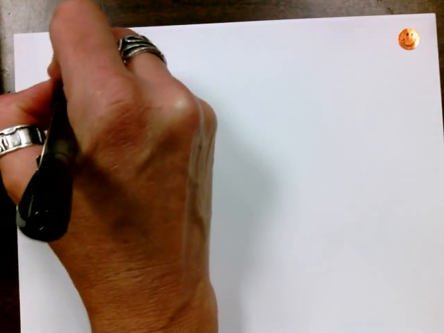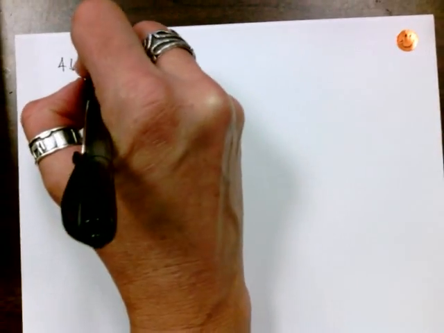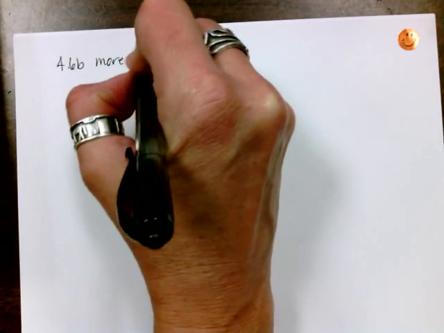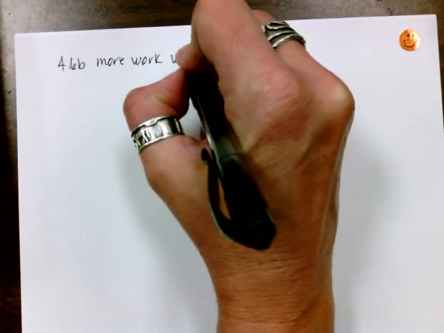All right, we are going to do 4-6B today. We're going to do more work with our complex numbers.